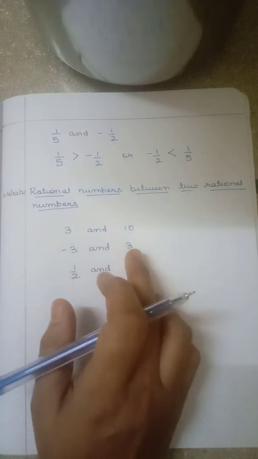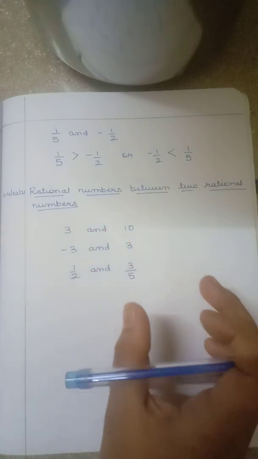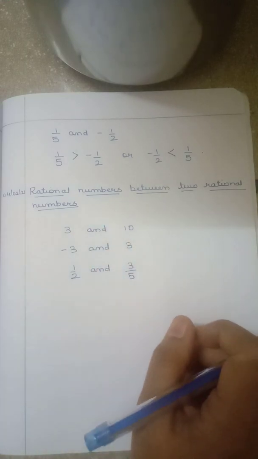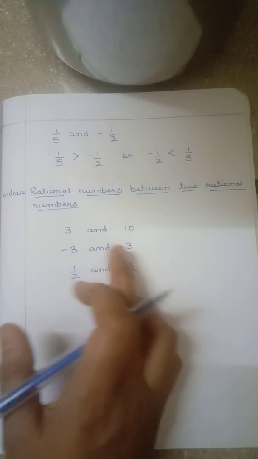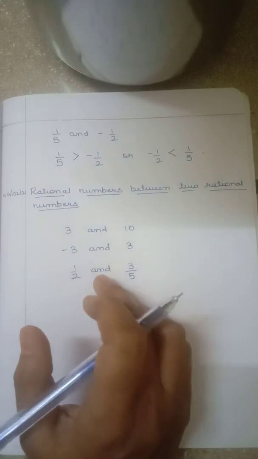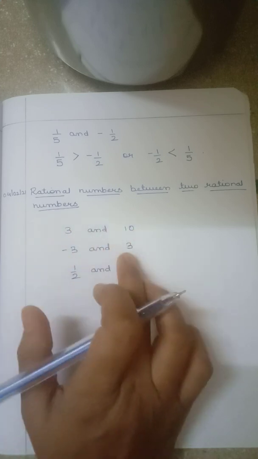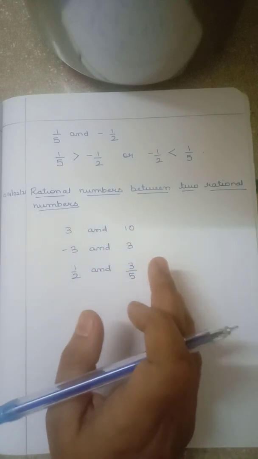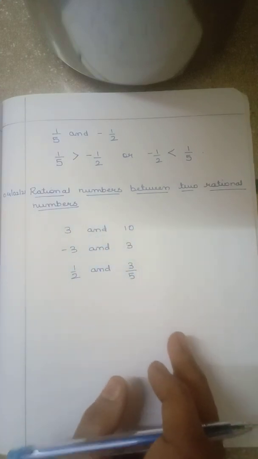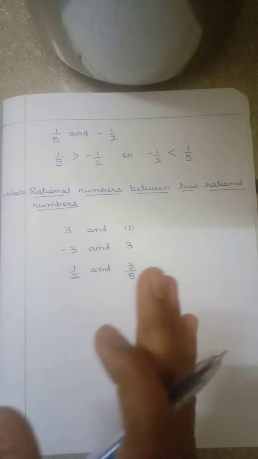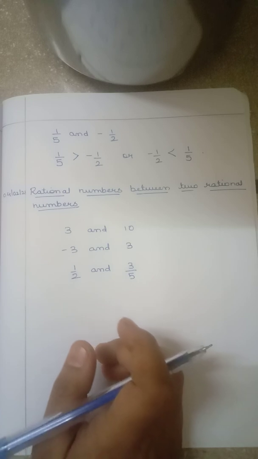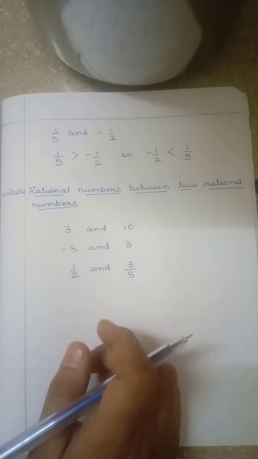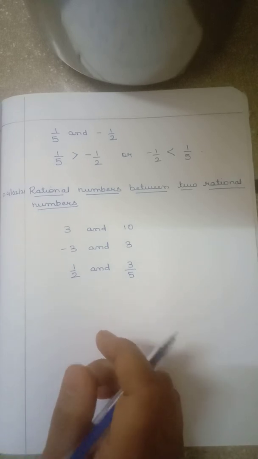In between minus 3 and 3 or 3 and 10, in between those also we can find rational numbers. You must know that minus 3, 3, 10, all these are also rational numbers. So in between any two numbers there lie infinite rational numbers. There are infinite rational numbers between any two given rational numbers. Now we will see how to find them.